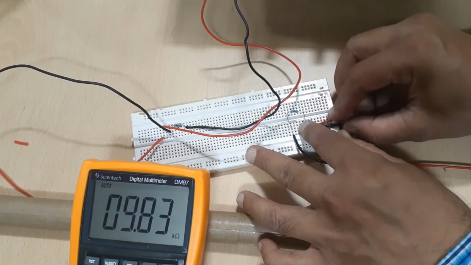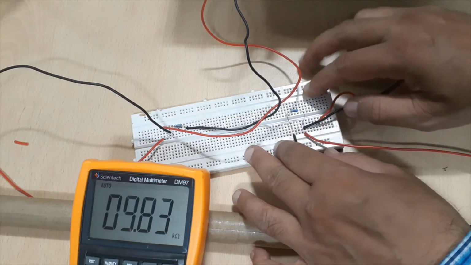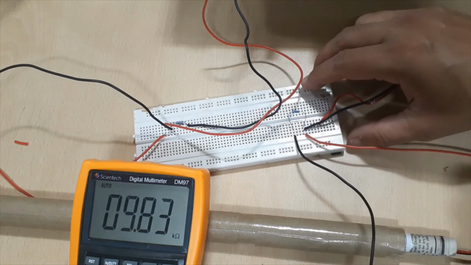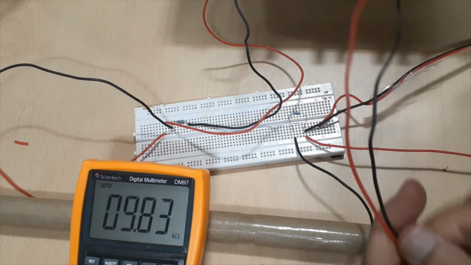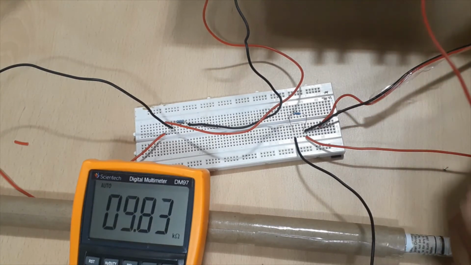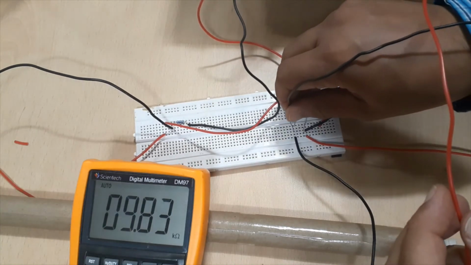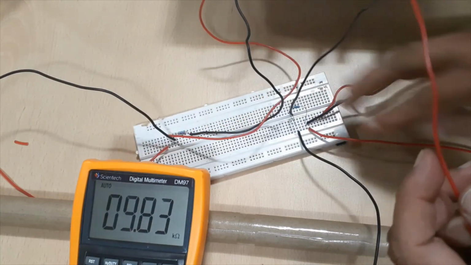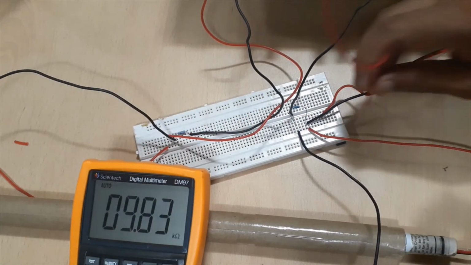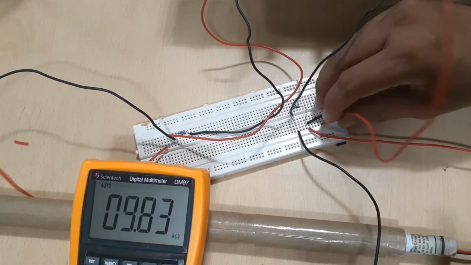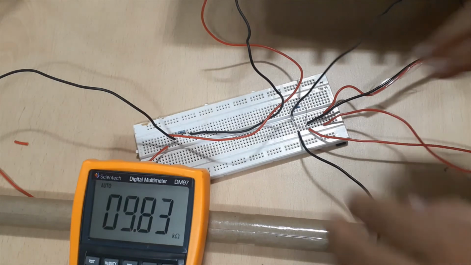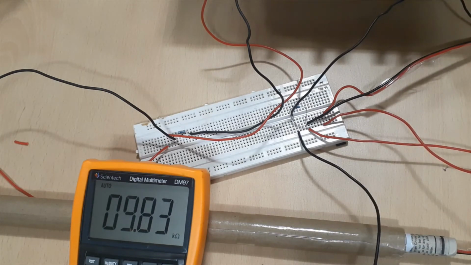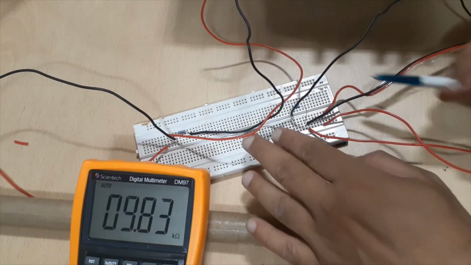So this I have connected. One resistor here, another resistor here. Now it is reading its resistance, and then I am using another power supply which I am going to connect here. Ground here and positive here. So this is the power supply across these two series of resistors.